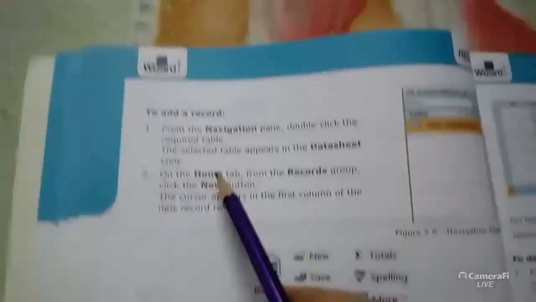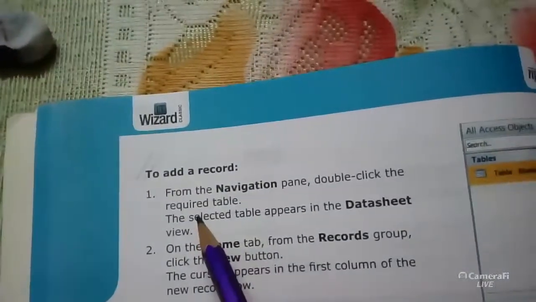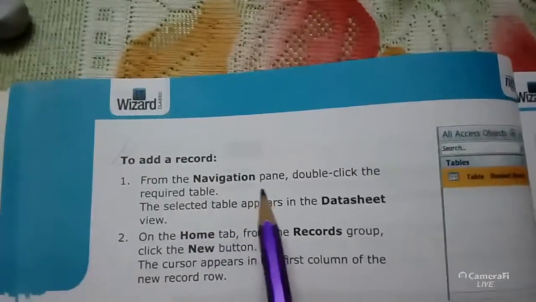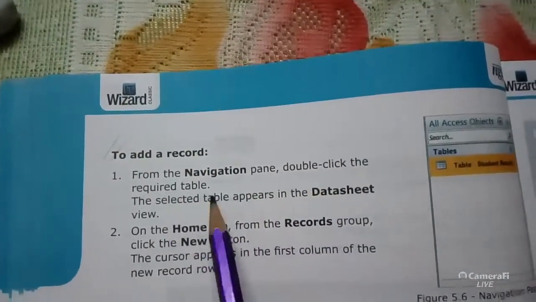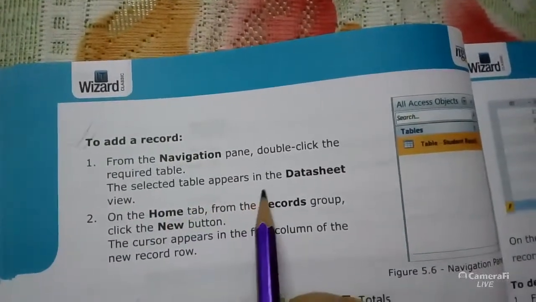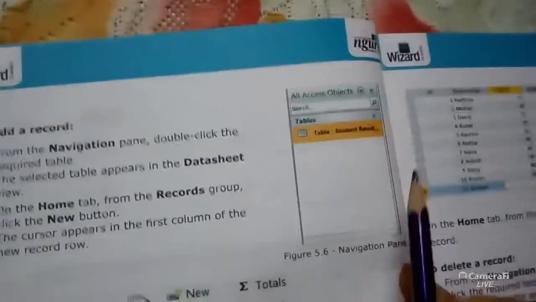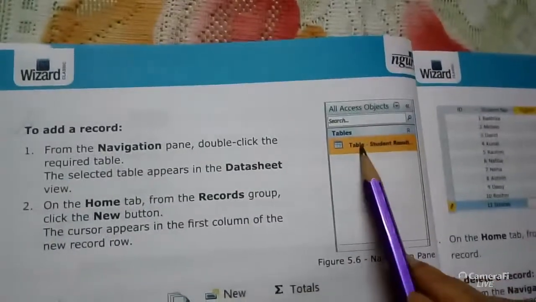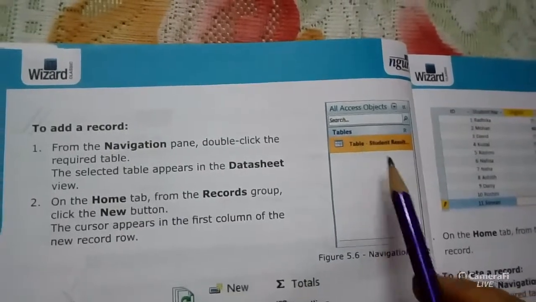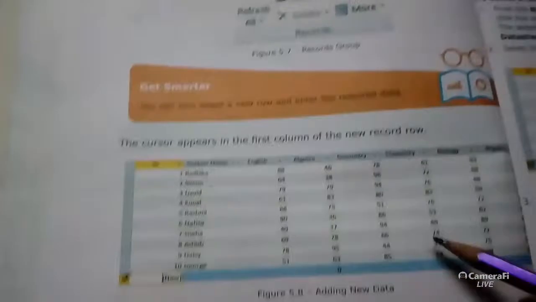Add a record. How will you add a record? From the navigation pane, double click the required table. That means you have to open the table. The selected table appears in the datasheet view. That is called the navigation pane. From here you have to select the table, double click, and then it will appear in the form of rows and columns.